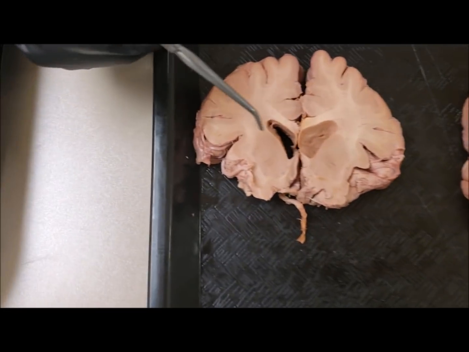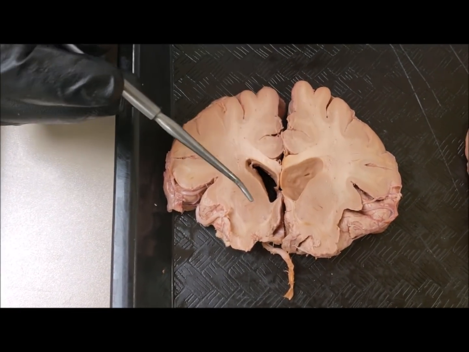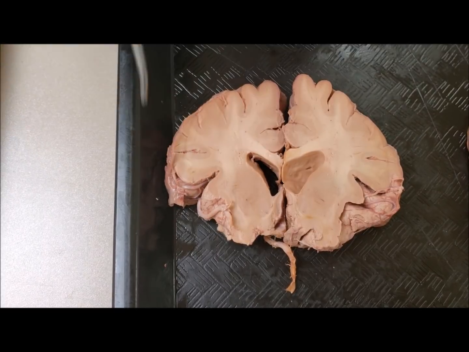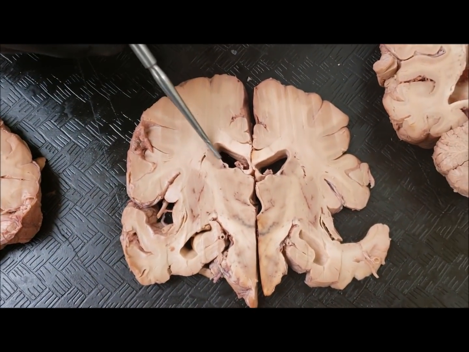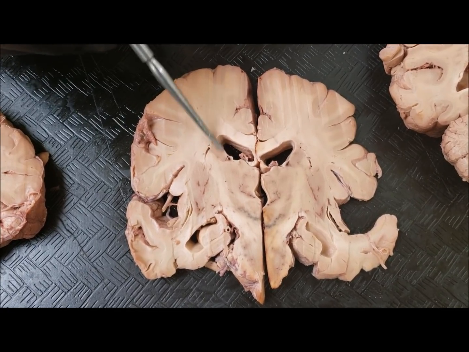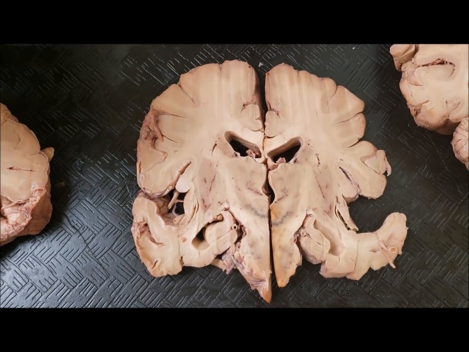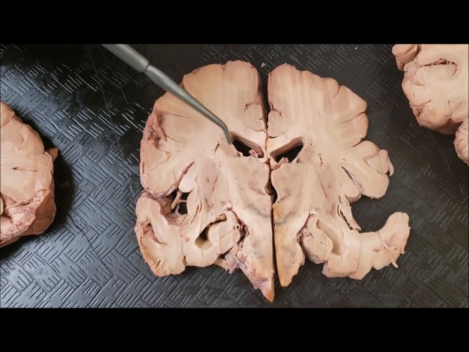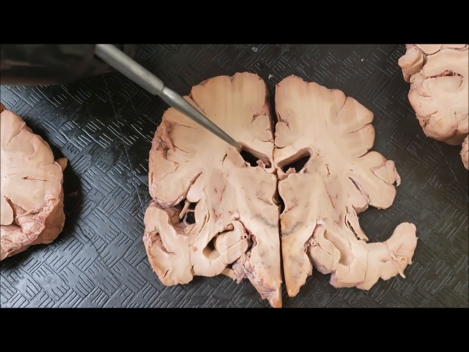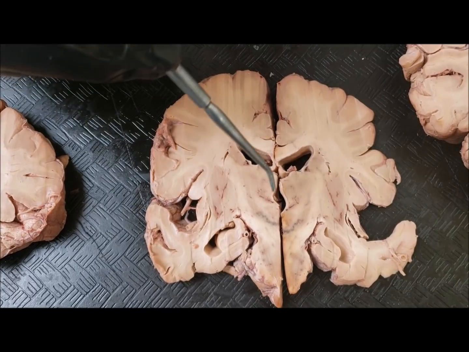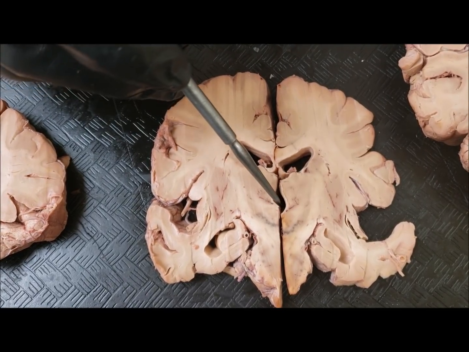So if we're very anterior, just next to the anterior horns, we know it's the head of the caudate nucleus. But as we move more posteriorly, it becomes a little smaller, and at this point it's called the body of the caudate nucleus. If we look at this slice too, we also get a really great breakdown of the rest of our basal ganglia and our thalamus too. So here's our body of our caudate nucleus. Identify the area that my probe is lying in.